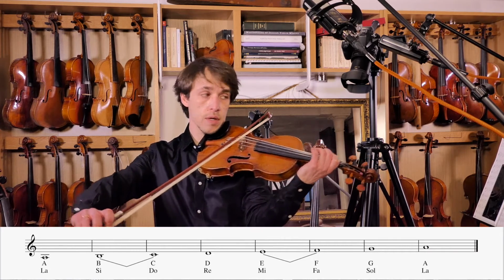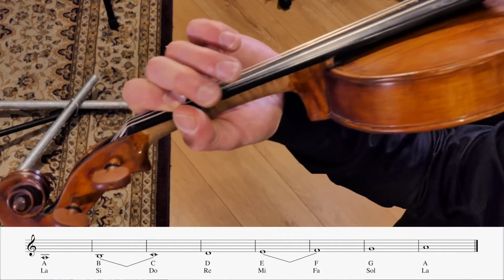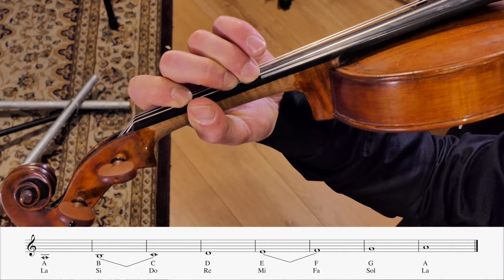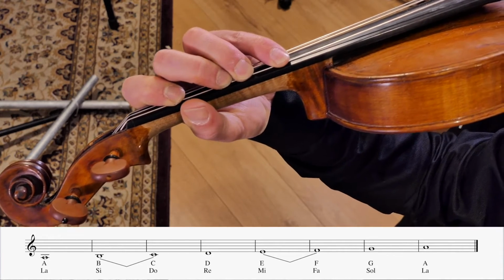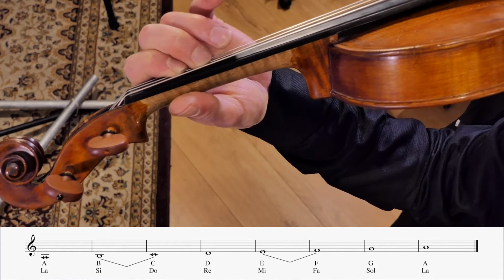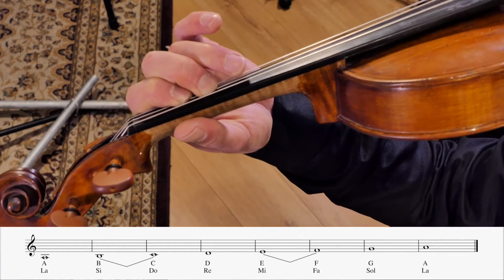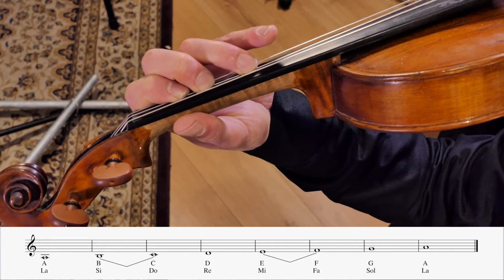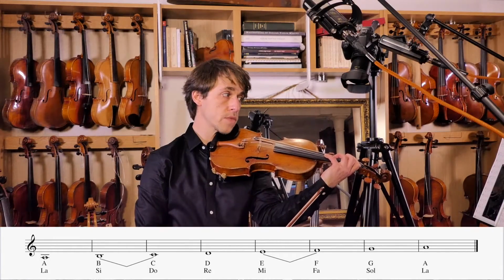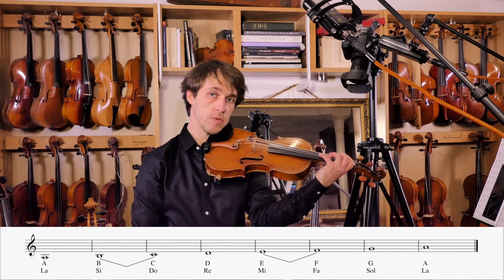So you have A, B, C, and D, E, F is a semitone, G. Now the last interval is GA, which is a tone.